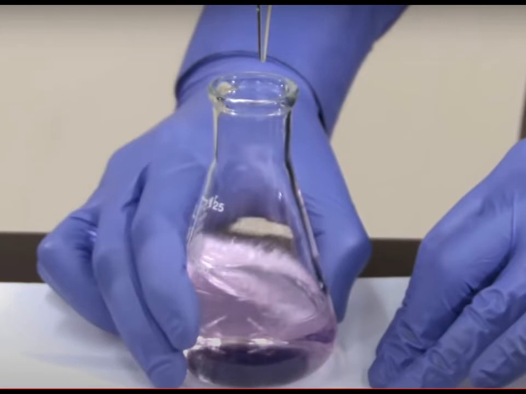Here's another example of a good endpoint. So he's not putting any more base in there. You can see that there's no liquid streaming out up here. He's just swirling it around a little bit. You can barely see the pink color, nice and light. That pink color may even disappear after a minute or so. That's what a proper endpoint looks like. So once he gets that nice light pink color, he knows, great, I'm done, I've stopped. I can figure out how much base I've put into this flask by reading the information off of the burette.